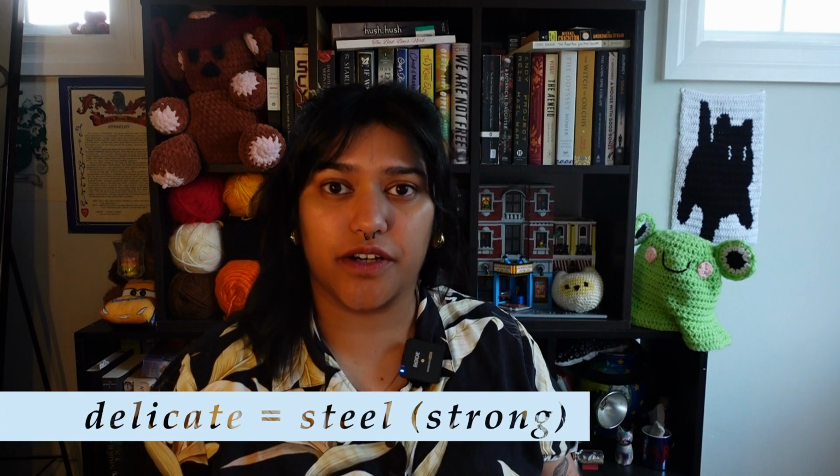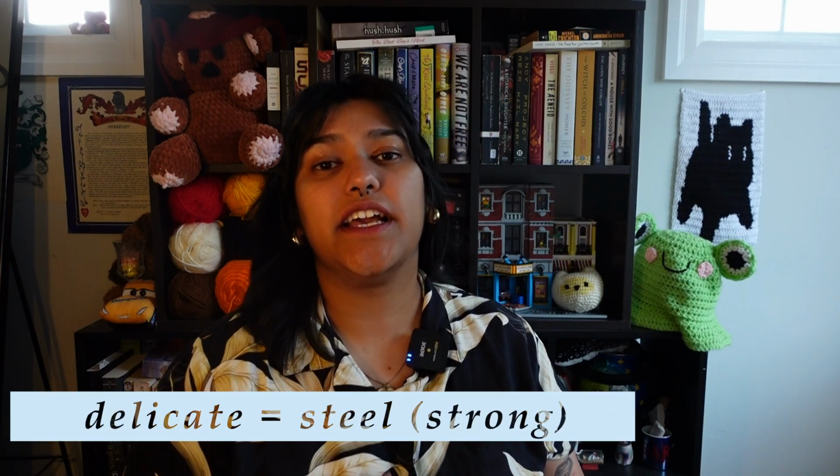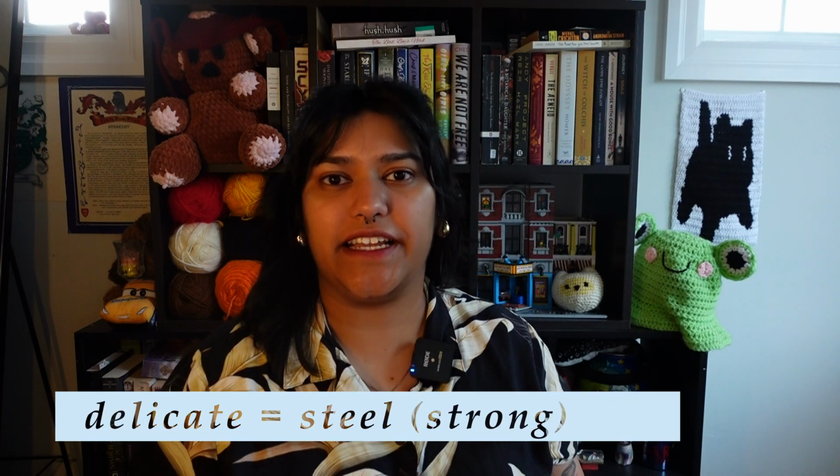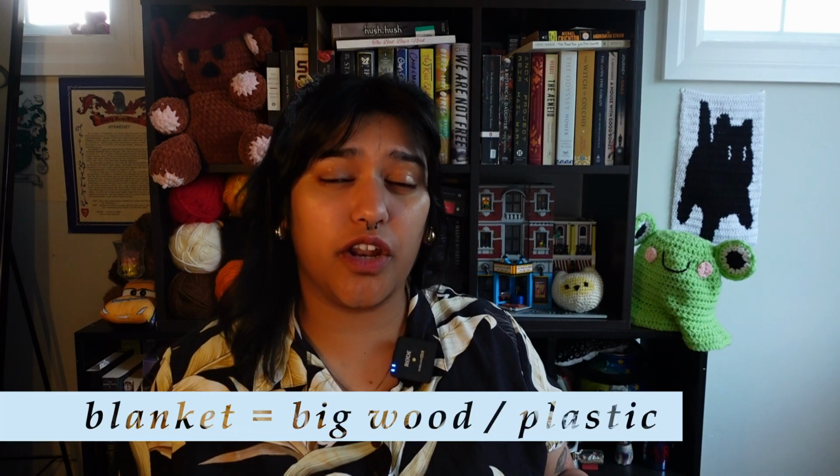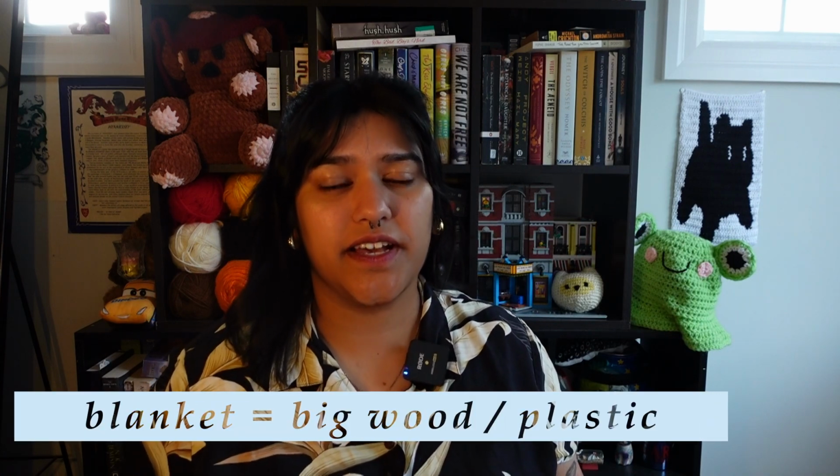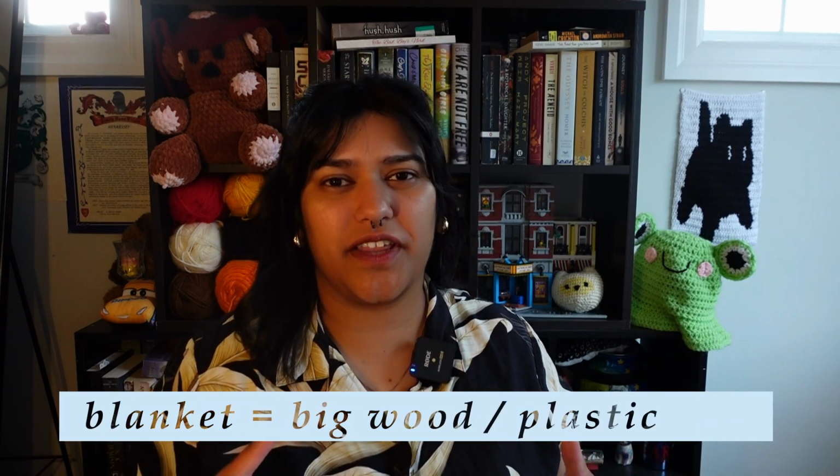When you're crocheting with lace or other delicate yarns, you want to use hooks like steel hooks, because that strong steel is going to prevent breakage and it's going to make it easier to work with a finer, thinner type of yarn. For thick, bulky yarn like blanket yarn, you might want to lean more towards big wooden hooks or big plastic hooks. Personally, I prefer wooden hooks for them. It gives me, again, a little bit more grip on a yarn that tends to be slippery and a little harder to work with.